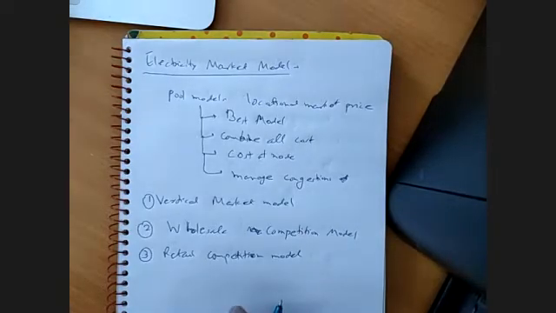So generally these are the three types of models which we are using in the power system.